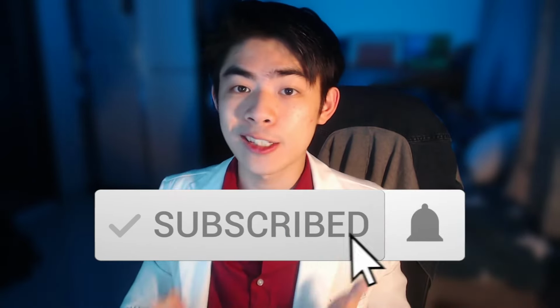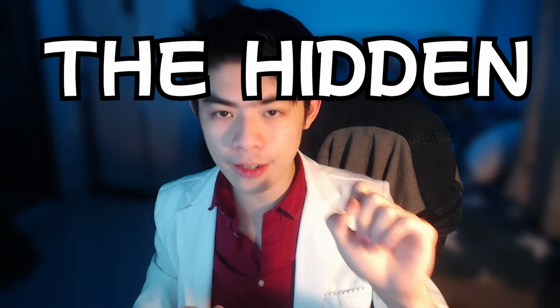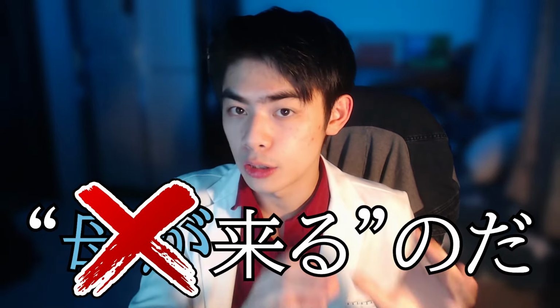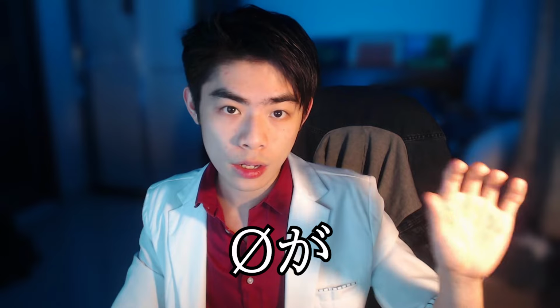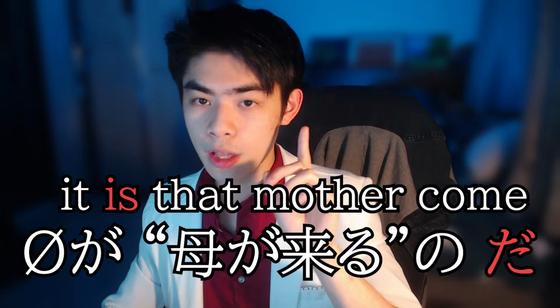Now, this also means that our sentence breakdown is still missing its final element to make it complete, and we can finally unmask it. The hidden zero da. That's right, because the entirety of haha ga kuru no da is treated as a B car, haha ga no longer serves as the A car, and we are missing the A car, which means that the full sentence is zero ga haha ga kuru no da. It is that mother come. Bam! Problem solved!